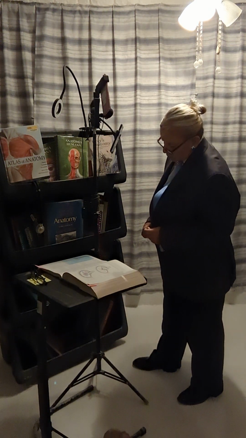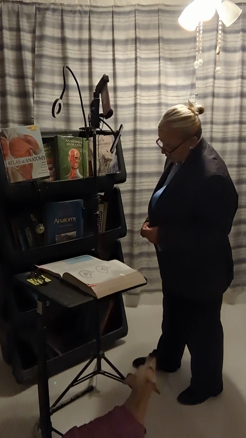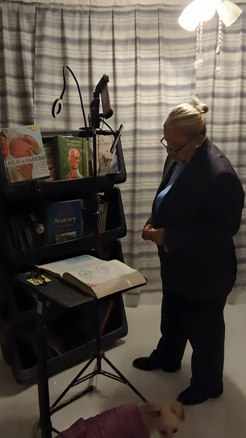Take a look in your atlas at the right lateral and superior views of the surface of the brain. Also take a look at the subarachnoid spaces, ventricles, and subarachnoid system.